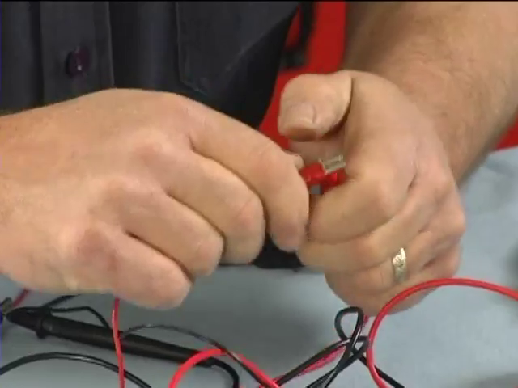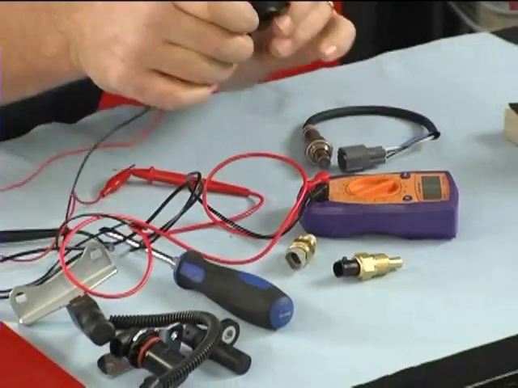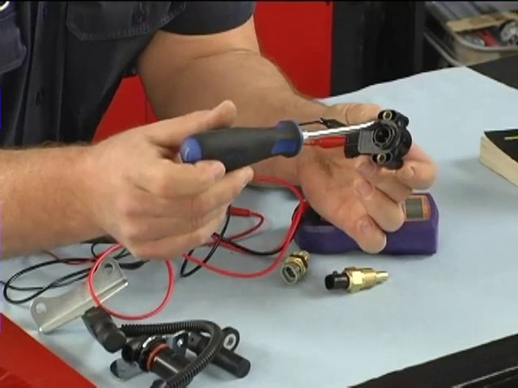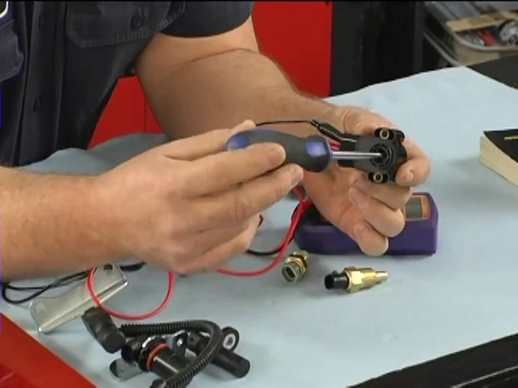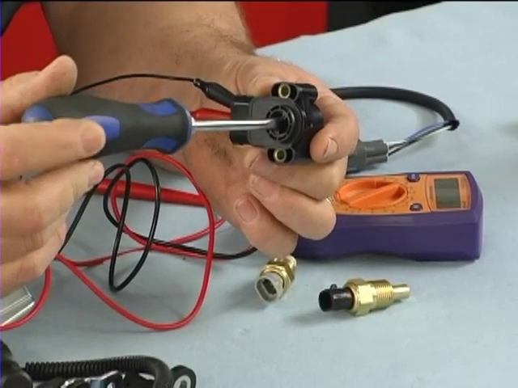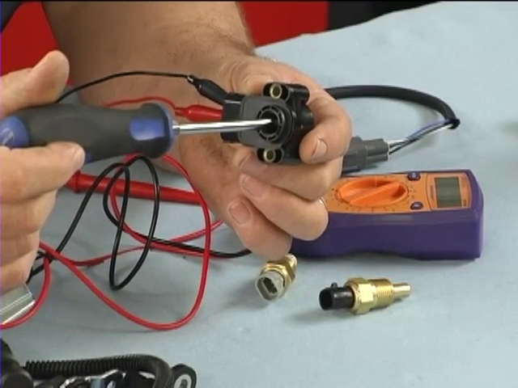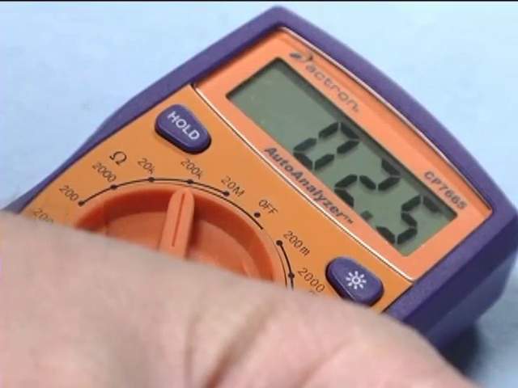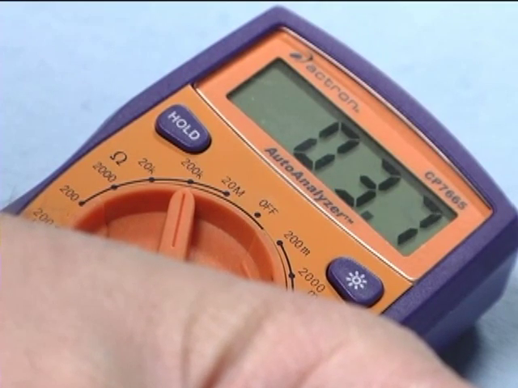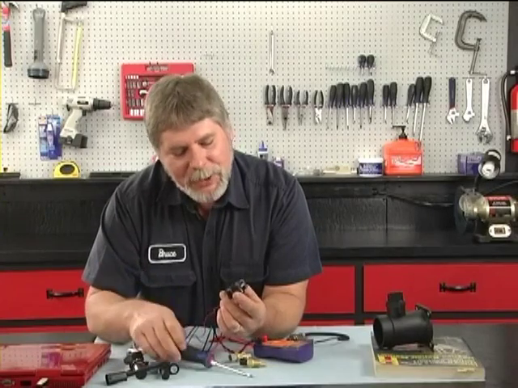There we are. Make sure everything's separated. We'll put this on our ohm scale. What I want to do is take the screwdriver, put it in where the shaft's going to go, and watch my DVOM as I turn the TP sensor. What I'm looking for is a smooth transition from all the way at idle to wide open throttle. And I'll tell you what, this sensor here has got a bad spot right off idle, about right there. What you'll see on the DVOM is the ohm reading will go open, like an open circuit. And that's what you want to look for.